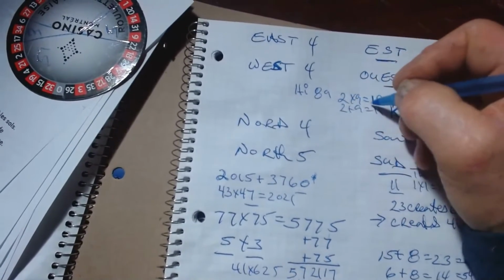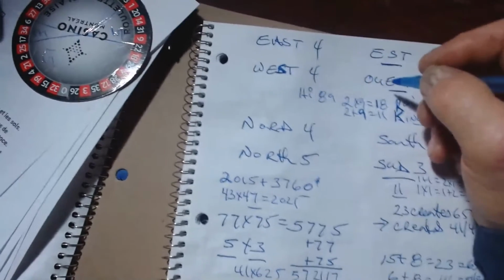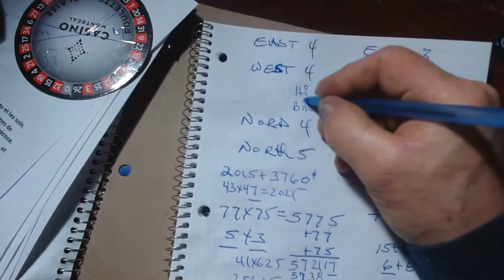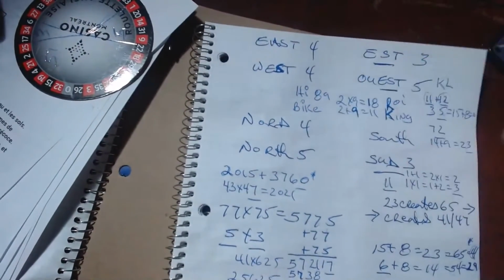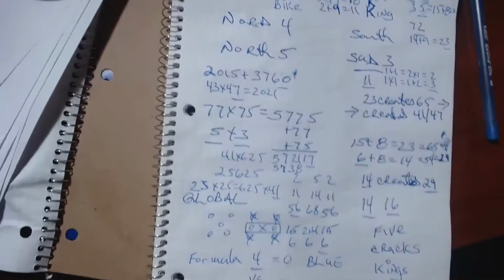Did I get that right? Big, B-I-G? No, it's not big. It's bic. Maybe it's bike. Anyways, that's just a little piece that I wanted to show.